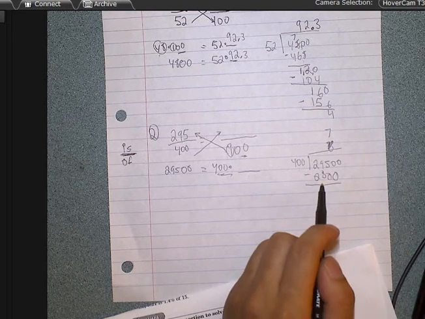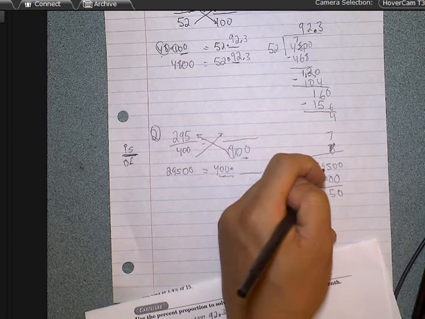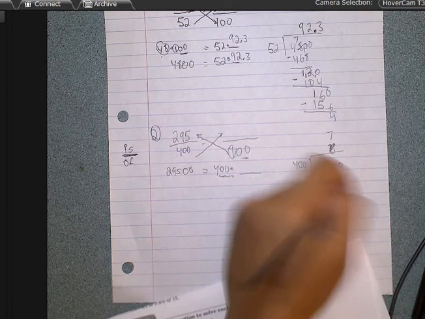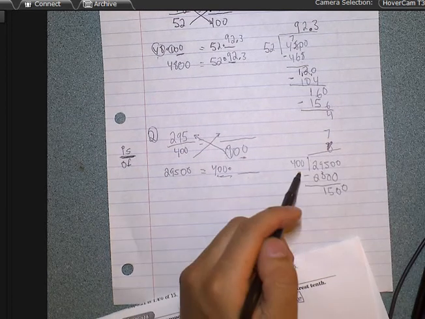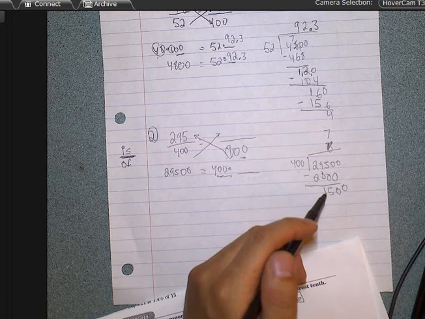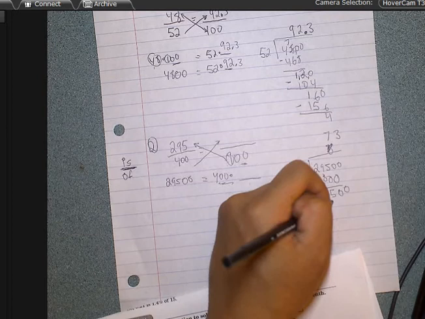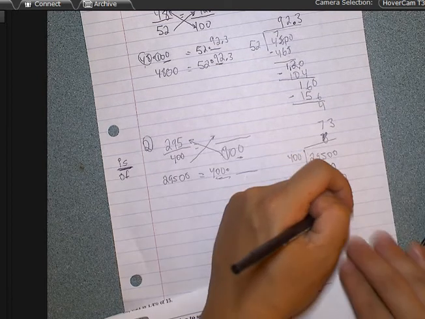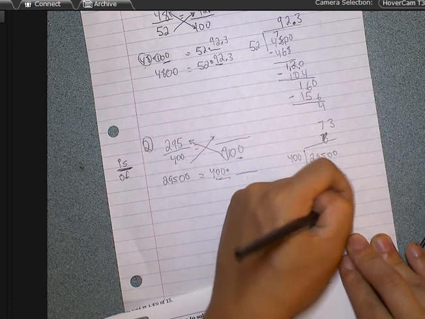Now I'm going to subtract. This is a 0. This is a 5. 9 minus 8, that gets me 1. 2 minus 2 is 0. So I have this right here. 400 goes into 1500. I have to say 3 times, because 3 times 4 is 12. What are the leftovers? 0 and 0. So I subtract. I get 300 right here.